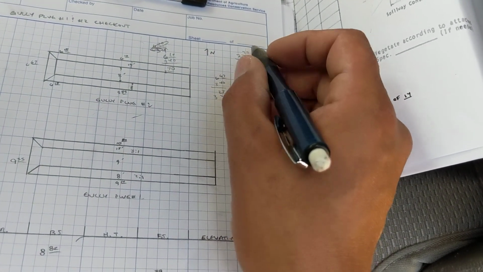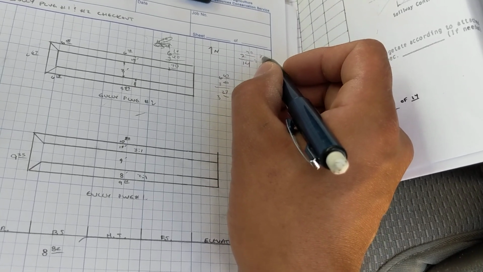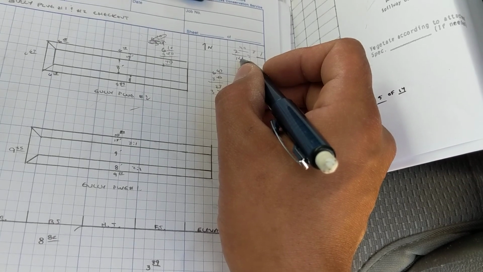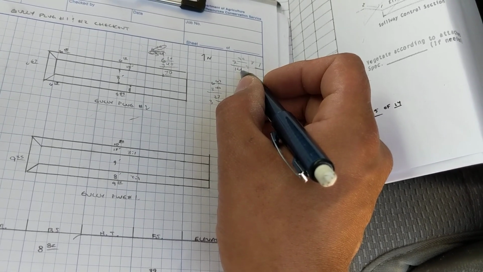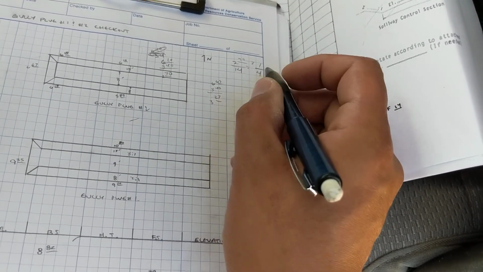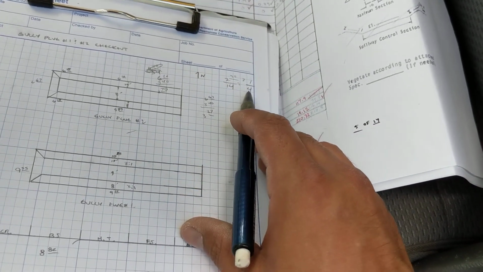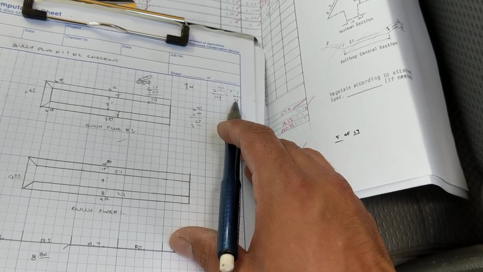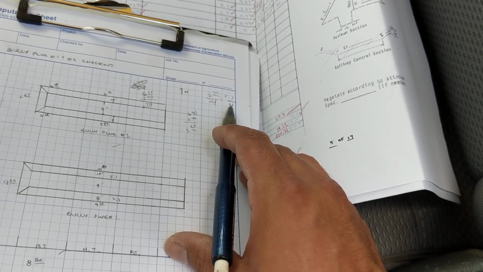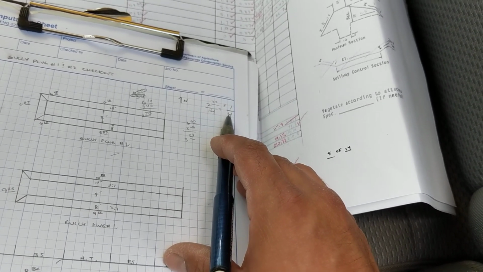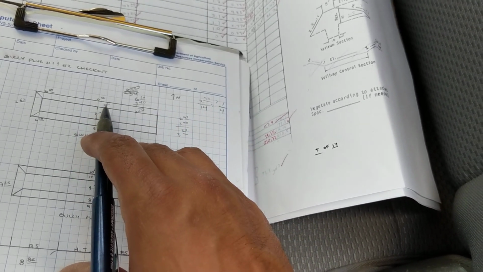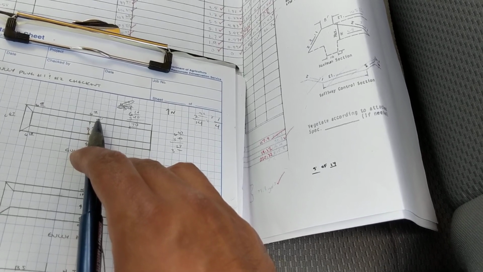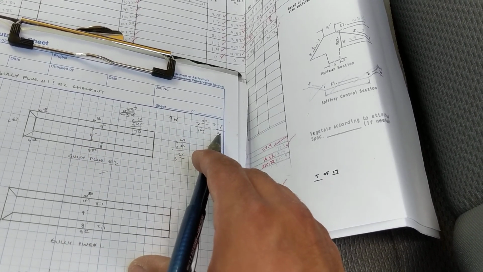3 goes into 3. Let's change this to a 3. 3 goes into 3 once. 3 goes into 14. 3, 6, 9, 12. 4 times. A little bit more than 4. So this slope is greater than 1 to 4. I don't have my calculator with me on it to do exact, but it's close. It's going to be greater than 1 to 4 on the upstream slope, and this was supposed to be a 3 to 1. So he's less than. That's not bad.